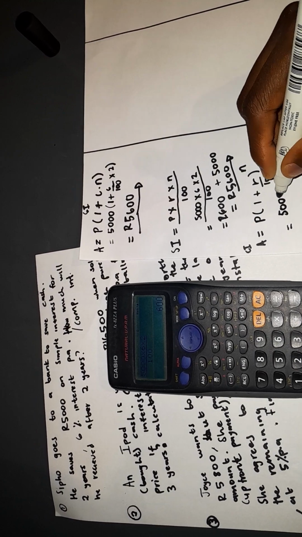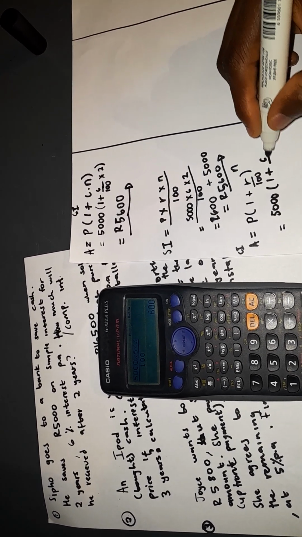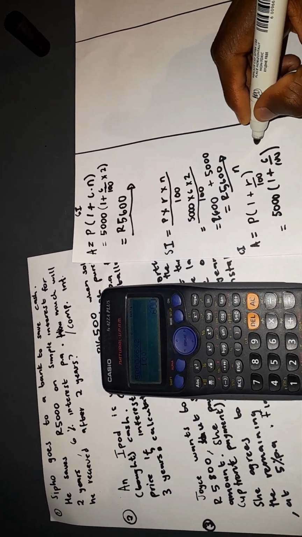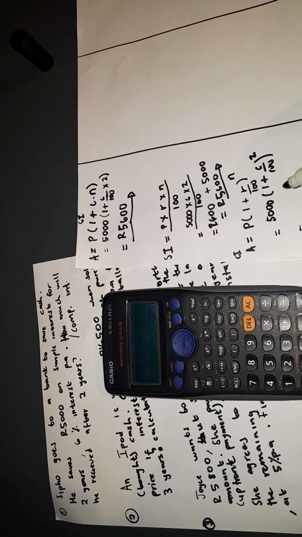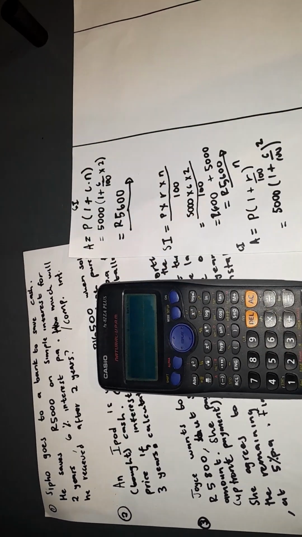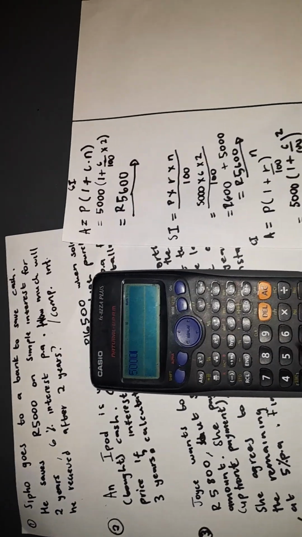So it's the same. Let's just punch in the numbers. N is 2 years, so it's this thing here to the power 2. So now let's punch it in the calculator.